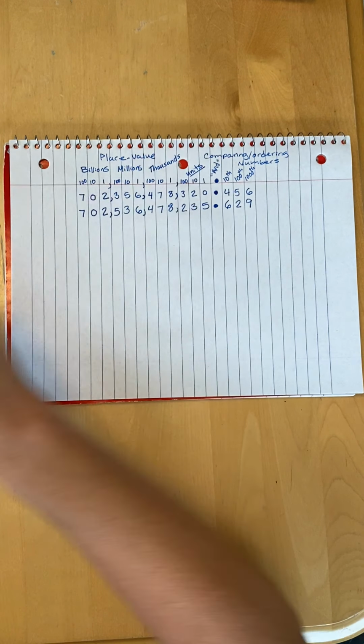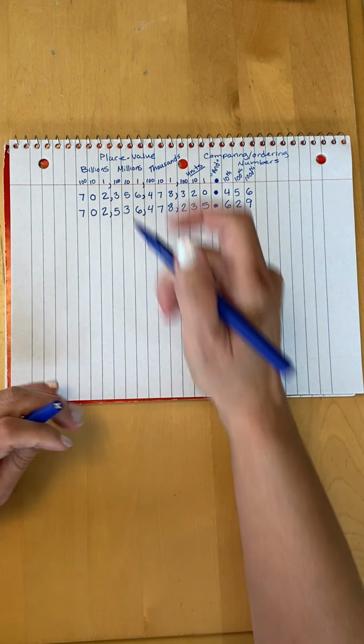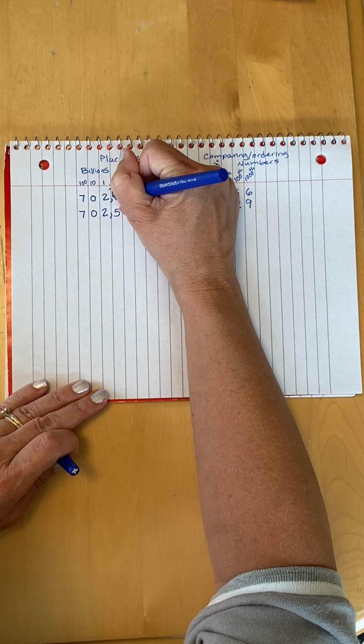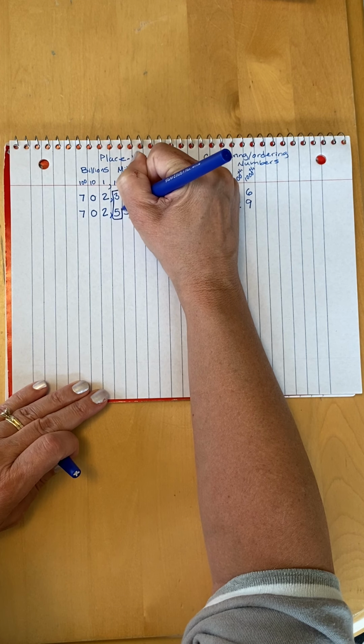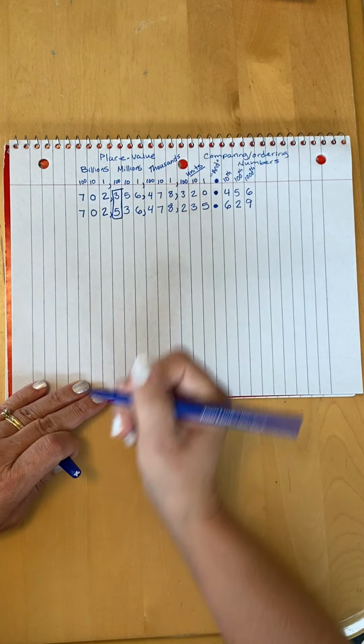Well, let's isolate the place that we're actually using. The place I'm actually going to use to compare these numbers is my hundred millions place.